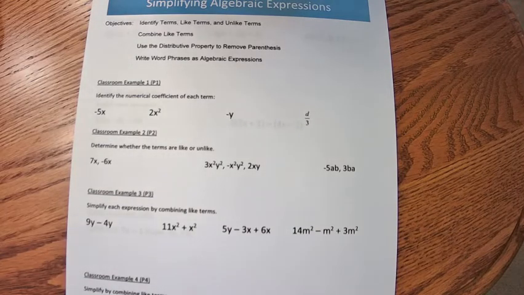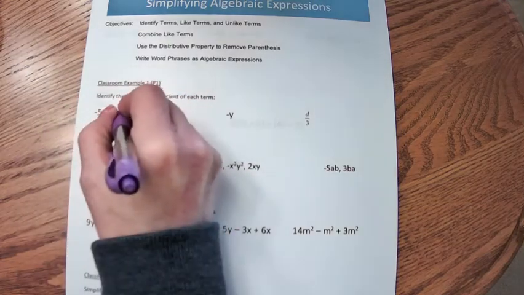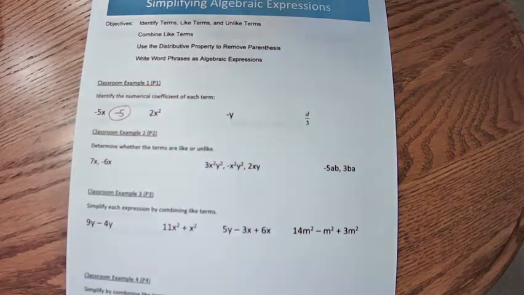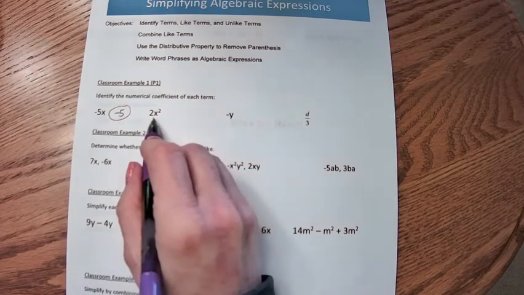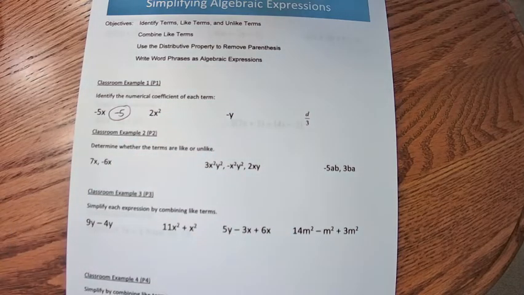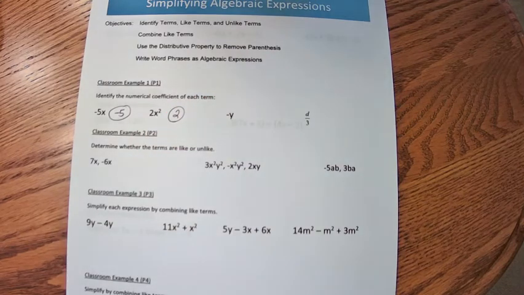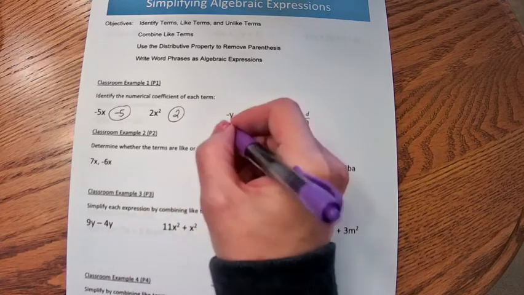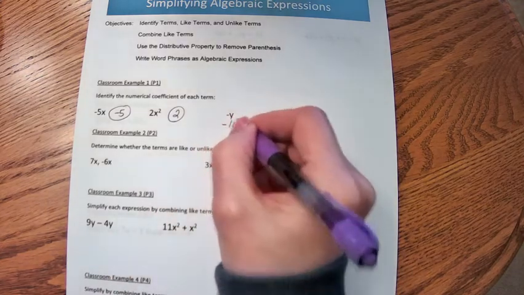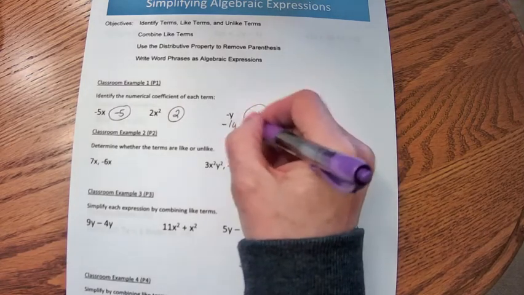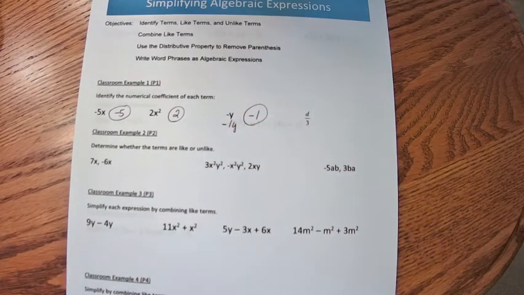For this first one, negative 5x, the numerical coefficient would be negative 5. For this term, the numerical coefficient is a positive 2. All right, so for negative y, that's really like a negative 1y, but the 1 is understood, so the numerical coefficient for that term is negative 1.